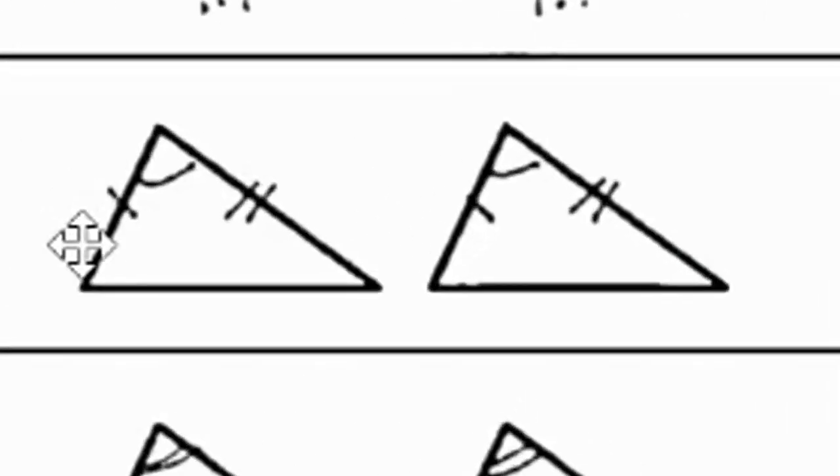Next one, we have side, angle, side. The angle is between the 2 sides. So these 2 sides are congruent, the 2 angles are congruent, and these 2 sides are congruent. So this one is side, angle, side. And remember, the angle must be right between the 2 sides.